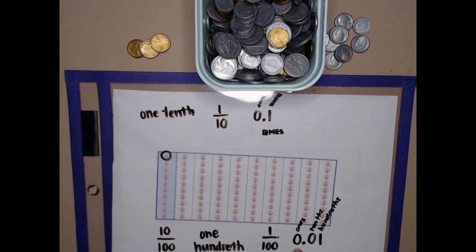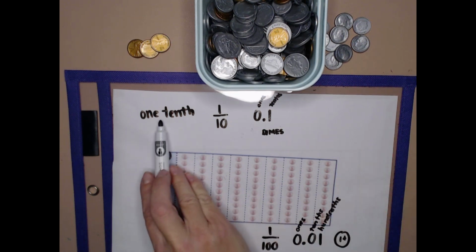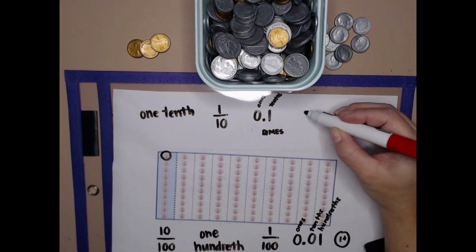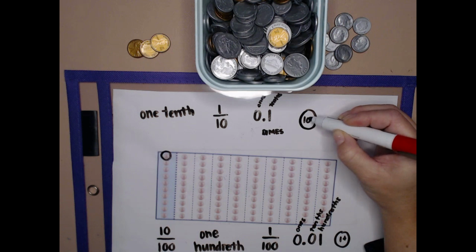Let's read this number. 0 and 1/100th, which is the same as 1 cent. And 0 and 1/10 is the same as 1 dime.